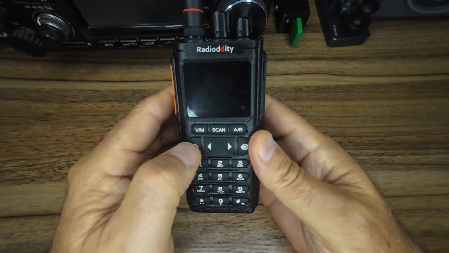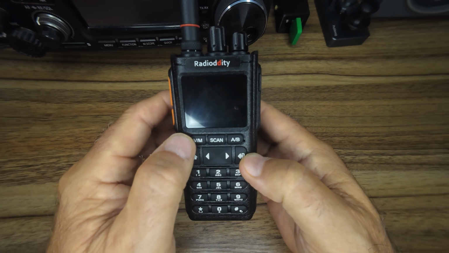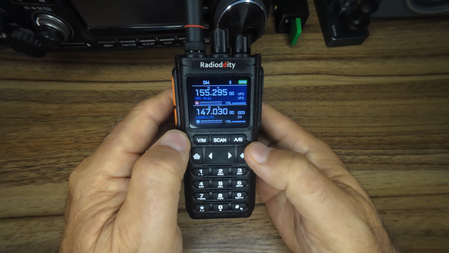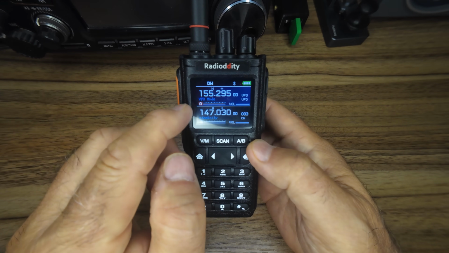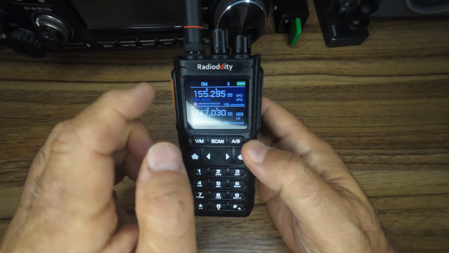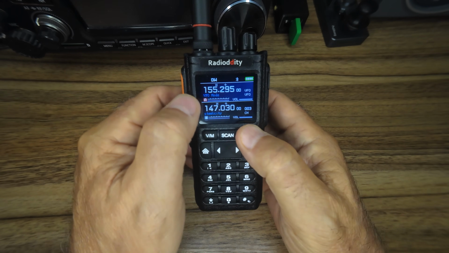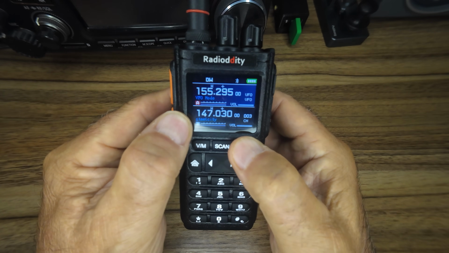Now the timeout, I set mine to 15 seconds, and that's why it times out, but don't worry about that too much. Okay, so let's go there. I am in VFO mode. That's what that stands for, VFO mode. I'm on the top one, because you can tell that if I do AB, watch where the blue line goes. That's the bottom. That's the top.